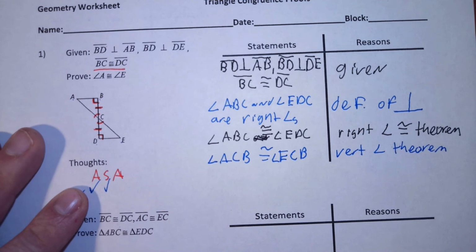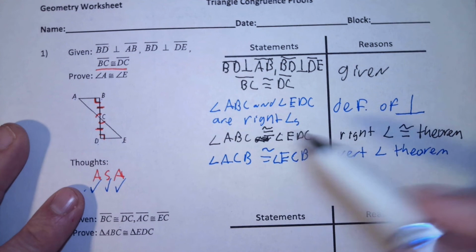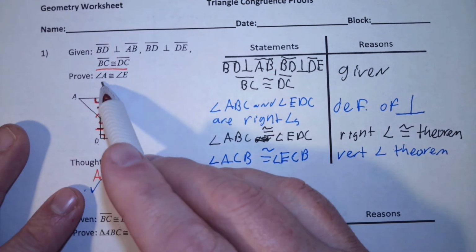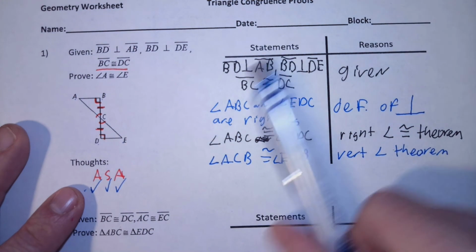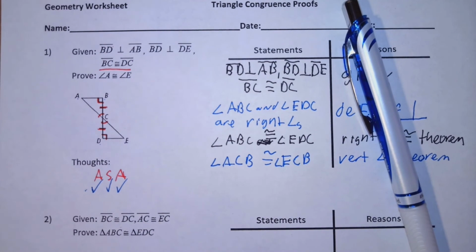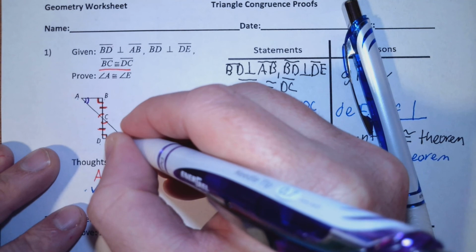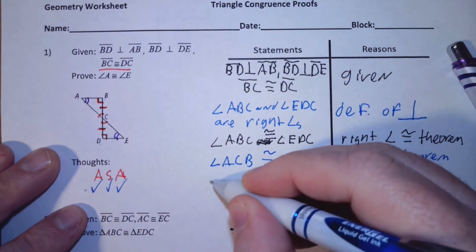Okay, so now I got ASA. I didn't point out earlier, but I'm not supposed to prove that the triangles are congruent. I'm supposed to prove that angle A is congruent to angle E. I'm supposed to prove this guy is congruent to this guy. But I'm still going to do this.